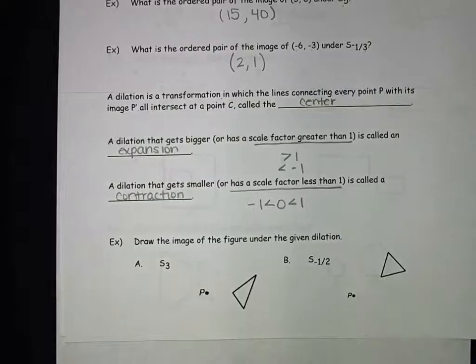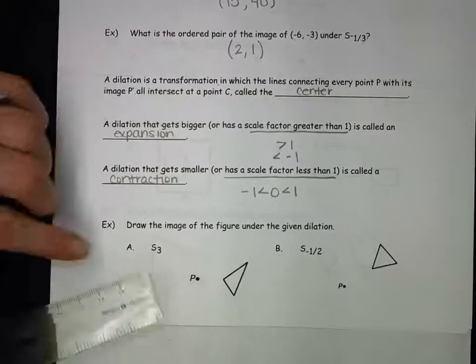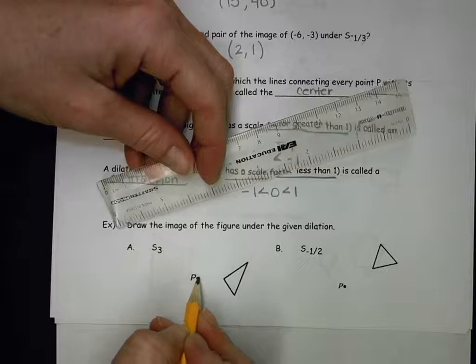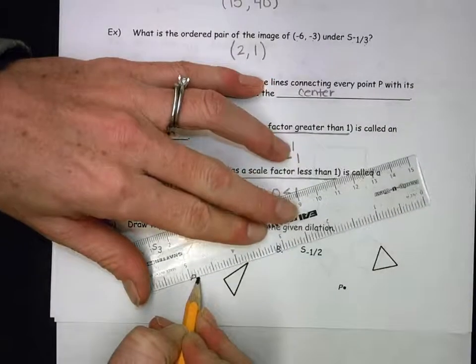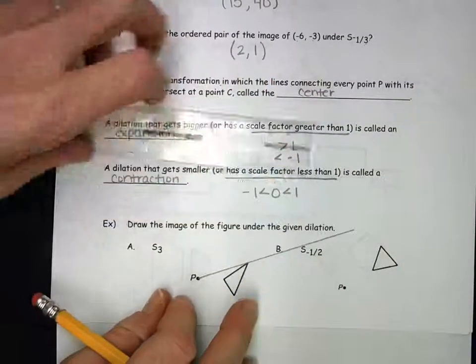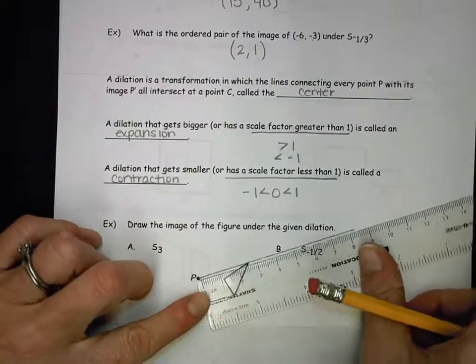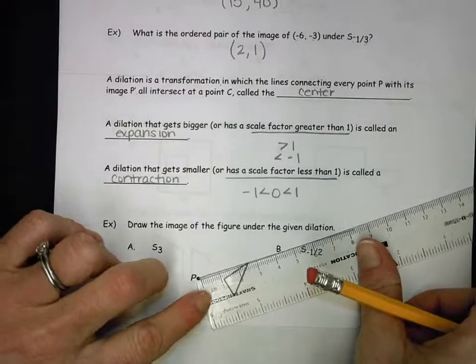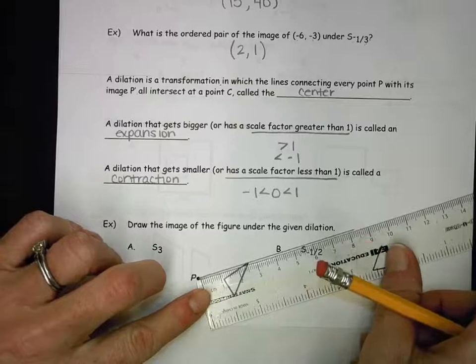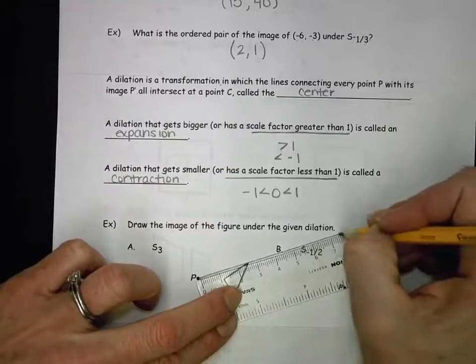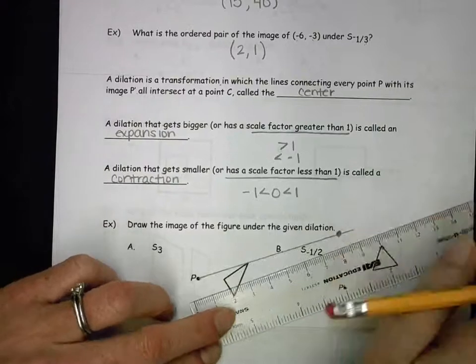Okay, the first thing we're going to do is take a look at a figure under the given dilation. If our scale factor is 3, that means our new figure should be 3 times the size of our other figure. So first I'm going to draw a line from P to one point on my triangle. Then I'm going to measure from P to that point. It looks like it is about 2.5 centimeters. I am then going to multiply that 2.5 times 3, get 7.5, and put a dot at 7.5.